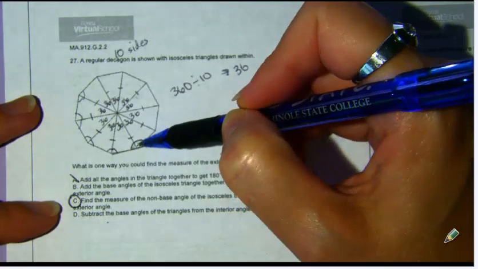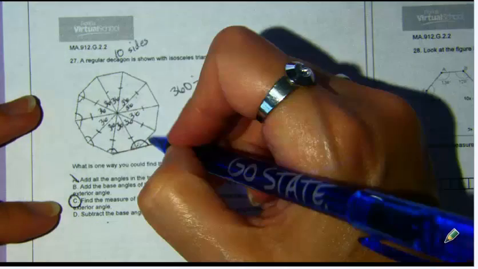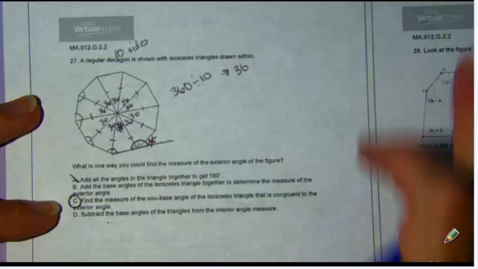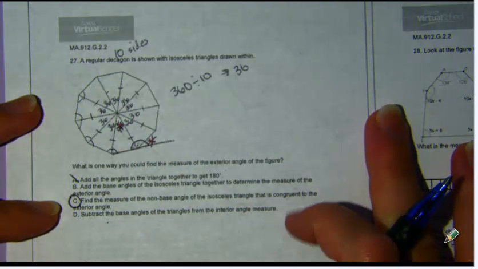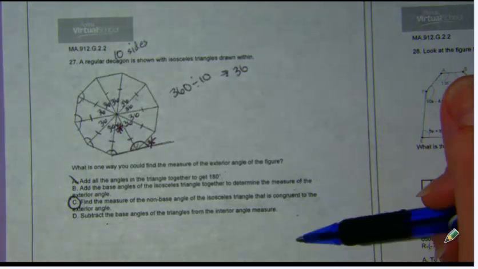These two are the same as these two, and this one add up to 180, so that means that this angle here and this angle here will be the same. The way they worded it is very complicated.